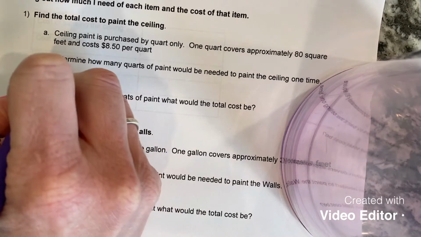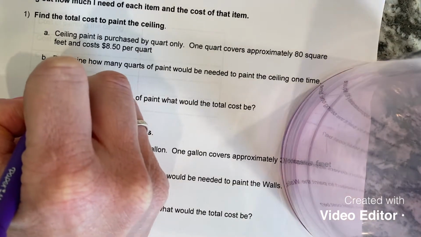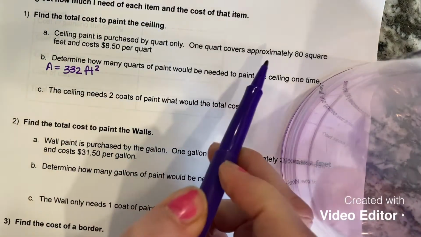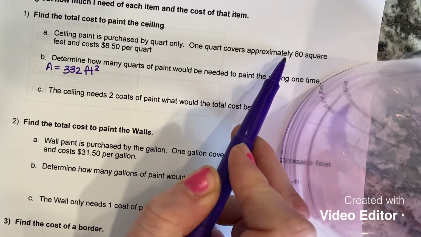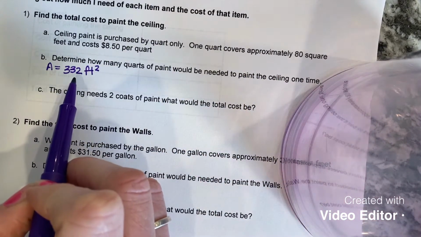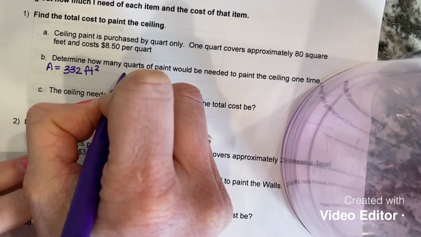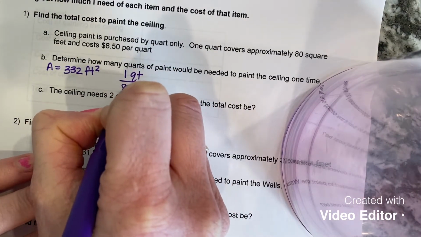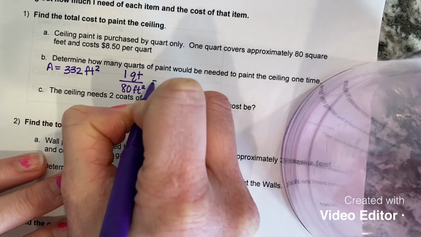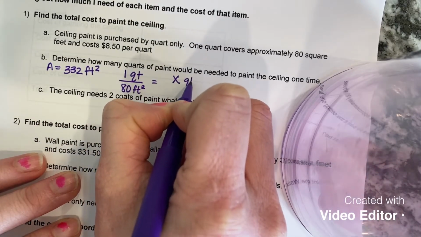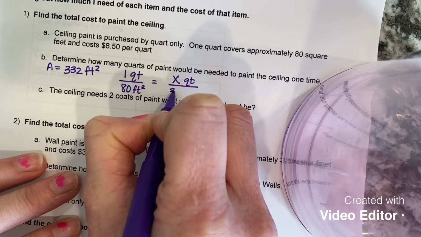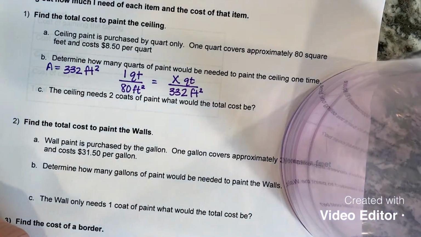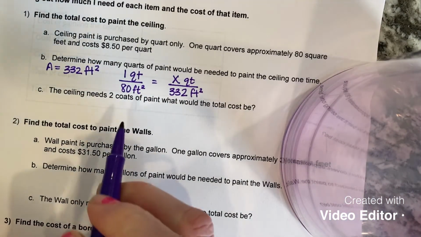So if I have an area of 332 feet squared, and I know that 1 quart covers approximately 80 square feet, we need to see how many quarts we need for this. So if 1 quart goes to 80 square feet, we want to know how many quarts go to our area, which in my case is 332 square feet. Okay, so you set that up like that, and then you're going to cross multiply.